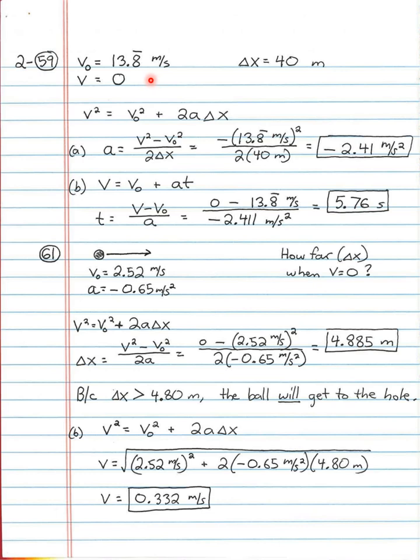We want to know the acceleration. So given v0, delta x, and v, the equation to use is this one. Here's our kinematic equation where my pointer's at. v squared equals v naught squared plus 2a delta x. We want to solve that algebraically for a. So we get v squared minus v naught squared over 2 delta x, plug in all the values, and we get negative 2.41 meters per second squared. The negative is because we're slowing down.